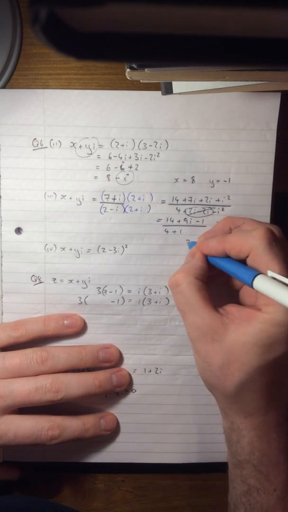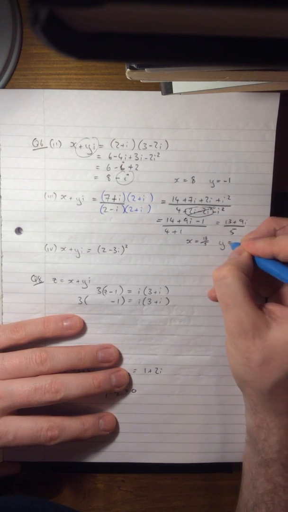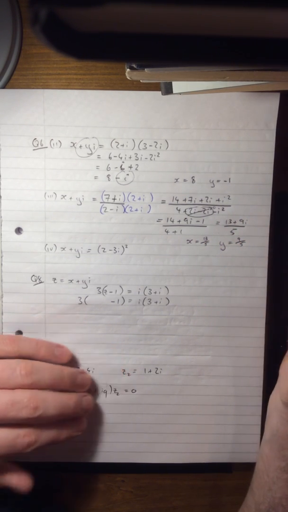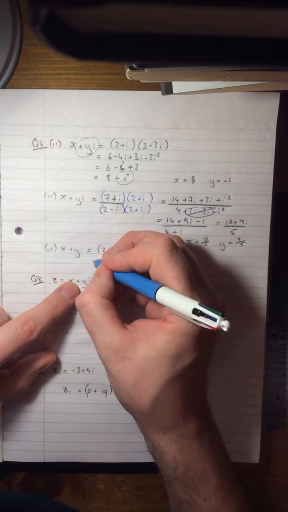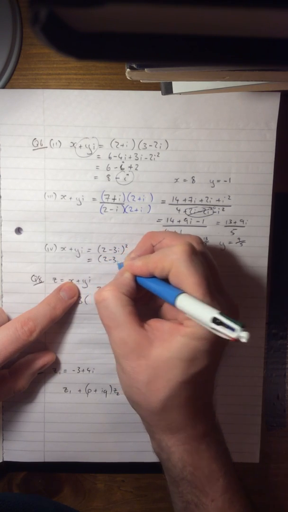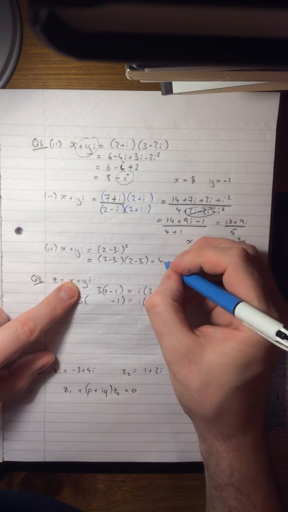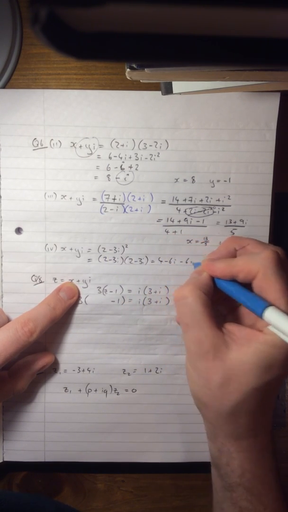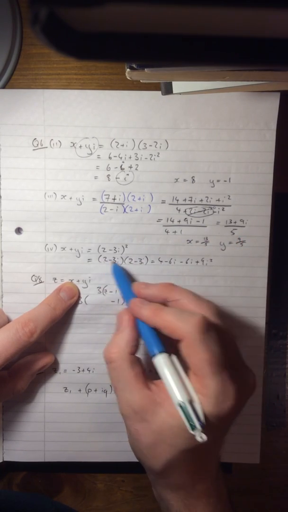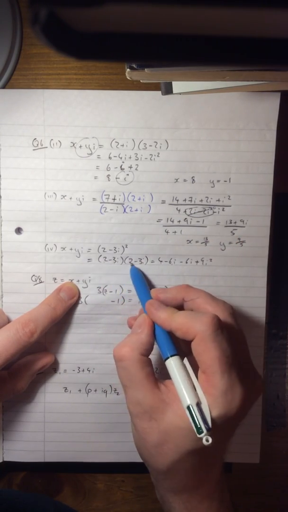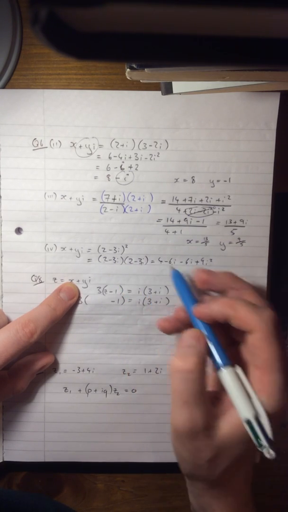Which means x has to have been 13 over 5, and y has to have been 9 over 5. This last one, squaring, well, that's just multiplying by itself, so that's 2 minus 3i times 2 minus 3i, which is 4 minus 6i minus 6i plus 9i squared. 2 by 2 is 4, 2 by minus 3i is minus 6i, minus 3i by 2 is minus 6i, minus 3i by minus 3i is plus 9i squared.